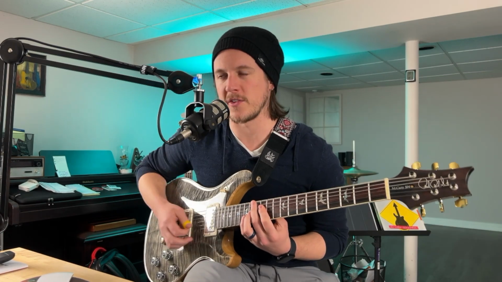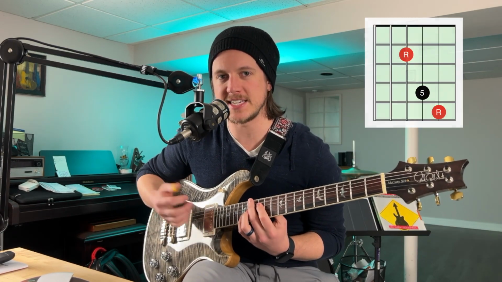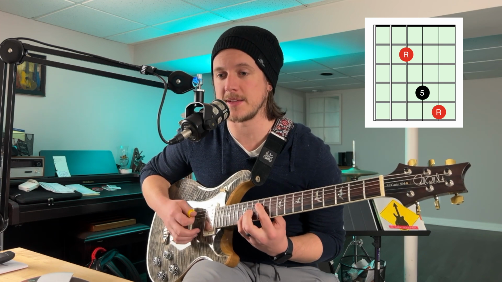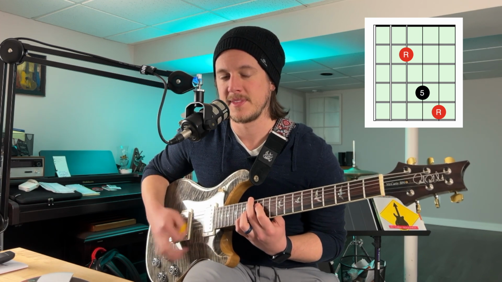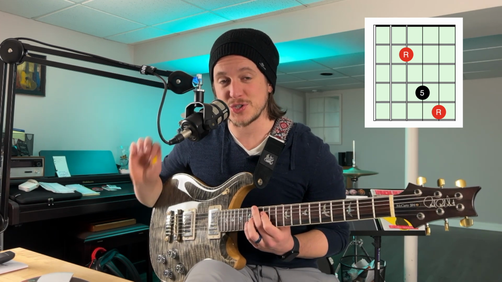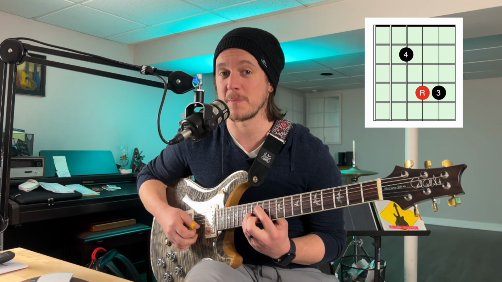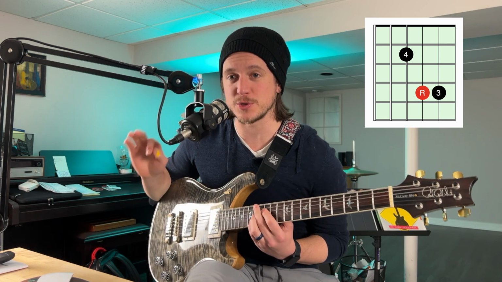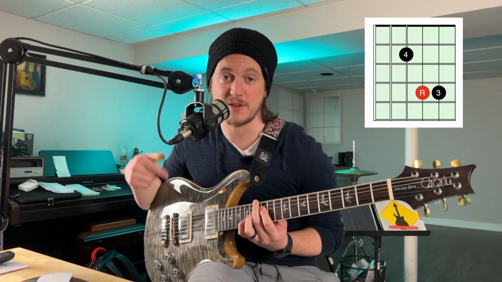So what's going on here? I'm playing this high D5, so D, A, D. Now I'm playing a very strange chord voicing here. I'm playing an A sus, but with the third in there as well. So it's D, A, C sharp. It's almost like a D major 7, but I'm just dropping that high D root back a fret, from D to C sharp.